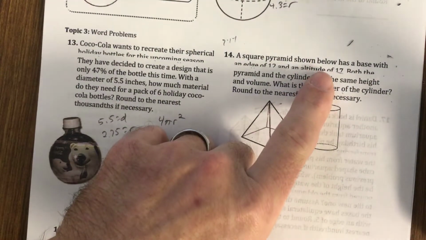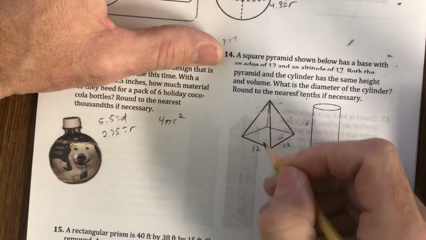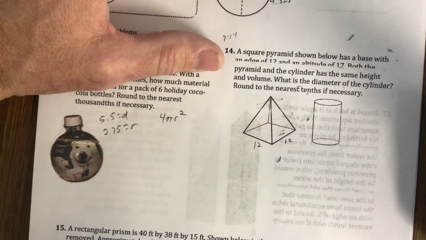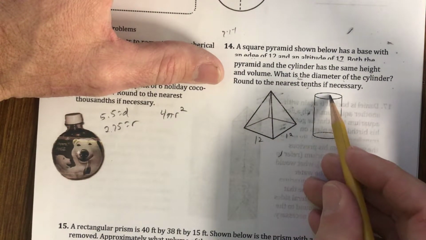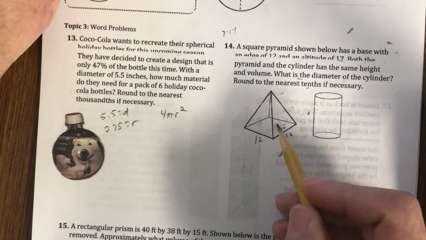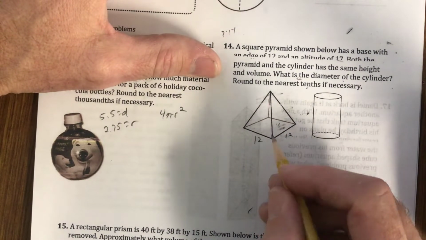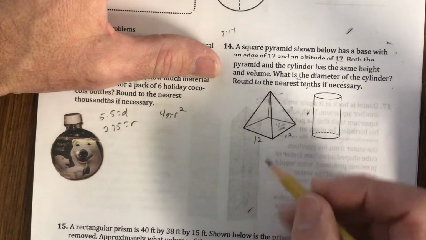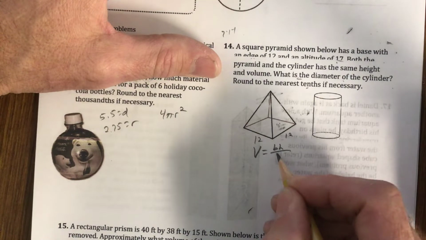Okay. Square pyramid, base edge of 12. So it's 12, 12, altitude of 17. So the height 17. Both the pyramid and the cylinder are the same height and volume. What's the diameter of the cylinder? So what we're going to have to do is find the volume of this pyramid. So you got the height there. So you got everything that you need here.